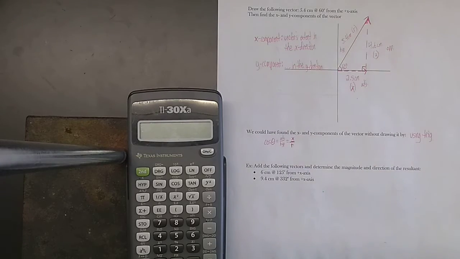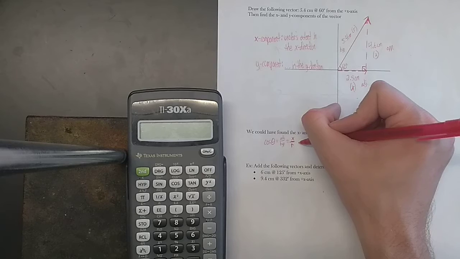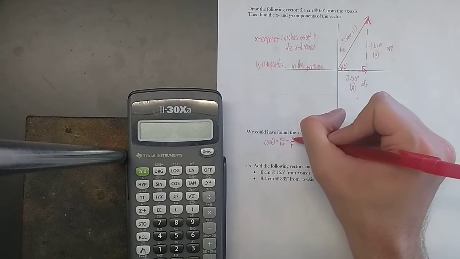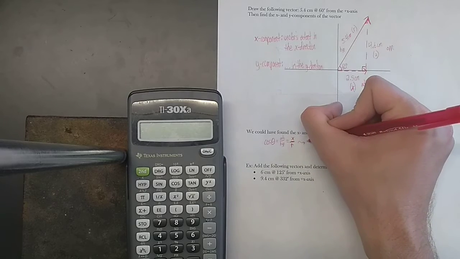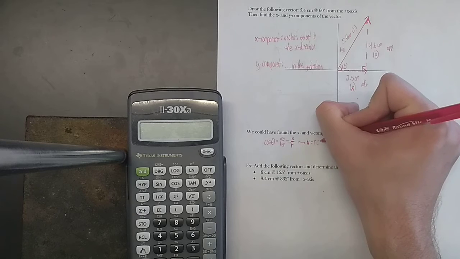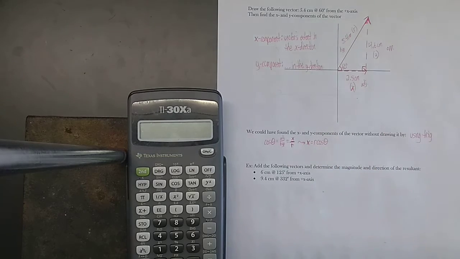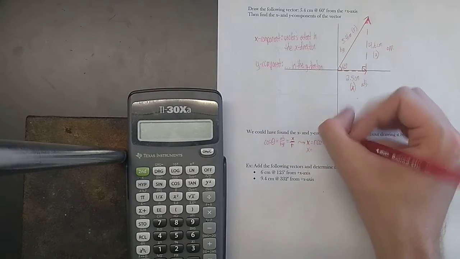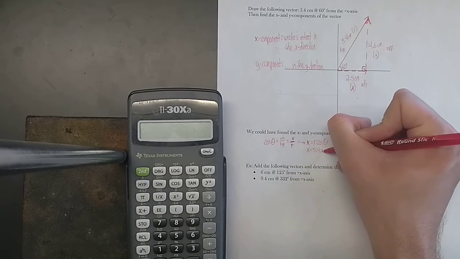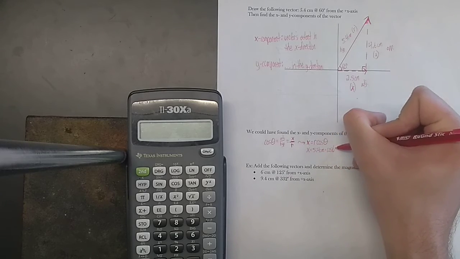And actually, we don't even write it like this in physics. We rearrange this into a different formula. We rearrange this to solve directly for the x component. Basically, what that means is multiply both sides by r. You end up with this: x equals r cosine theta. To find the x component, you take the hypotenuse and multiply by the cosine of the angle that the vector is at from the positive x-axis. So let's do that. x equals 5.4 centimeters times the cosine of 60 degrees.